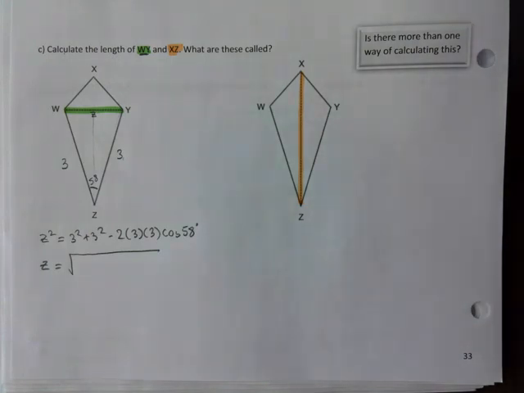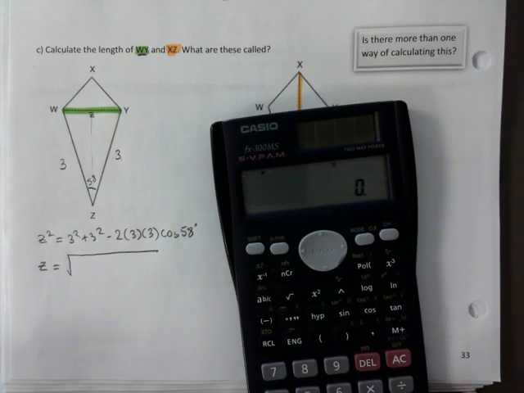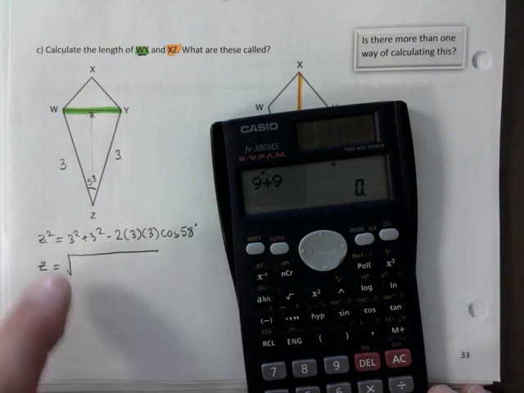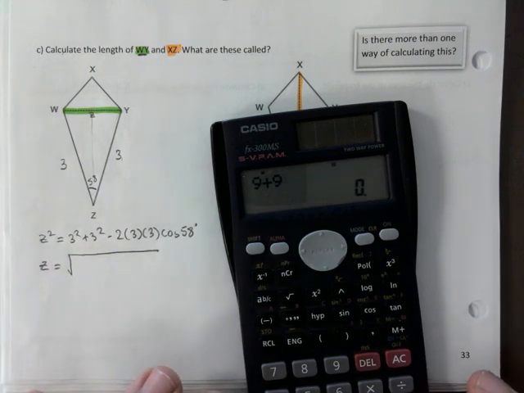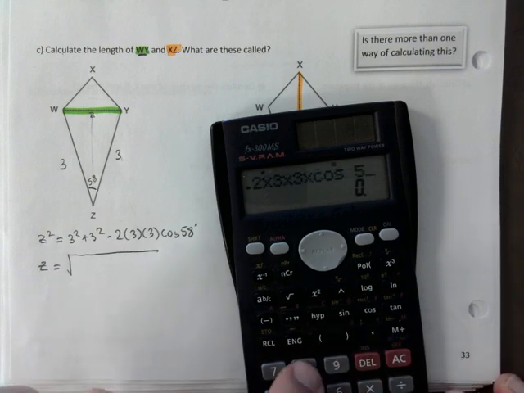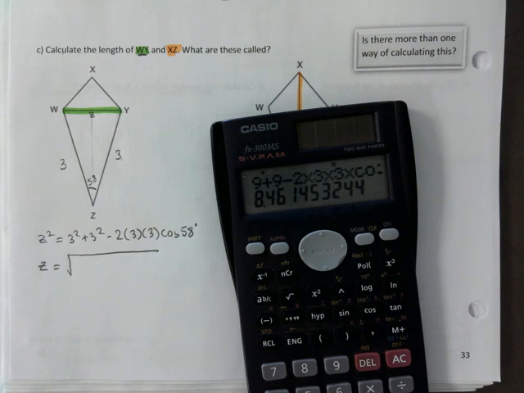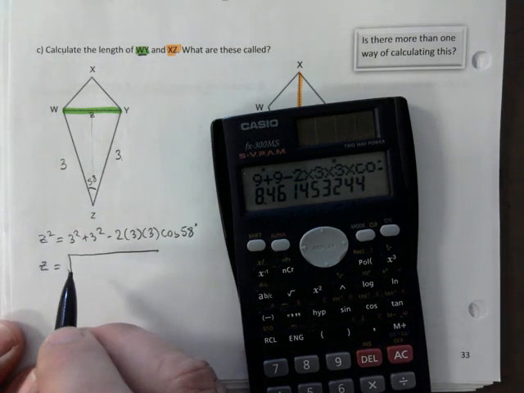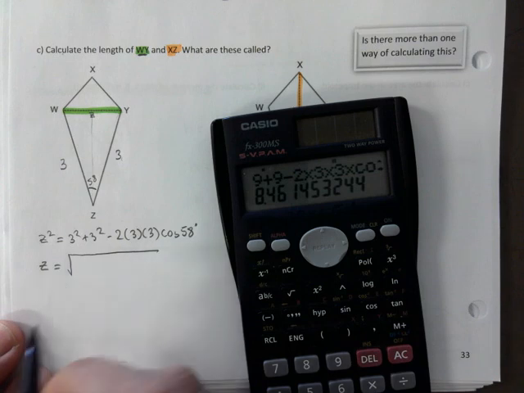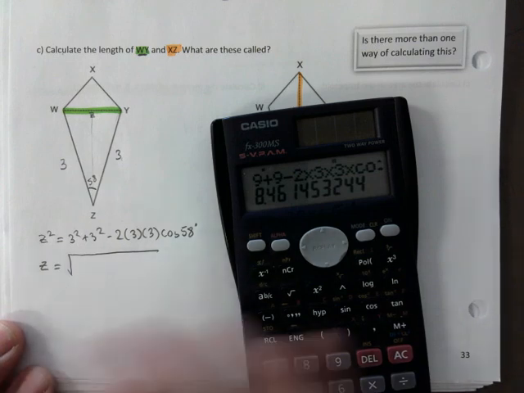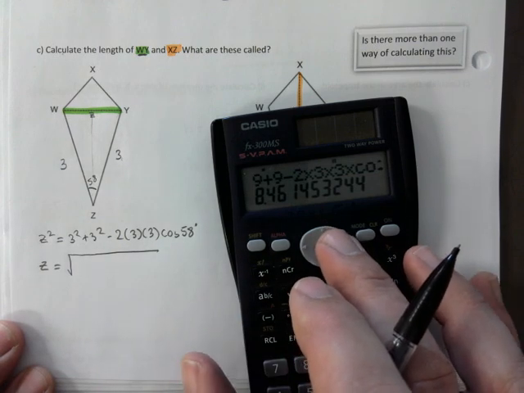I'm going to do that with you. So that's 9 plus 9, right? Because 3 squared is 9. Minus 2 times 3 times 3 times cosine of 58. Make sure your calculator is set to degrees, all right? Sometimes, for whatever reason, it gets switched to radians or something like that. Is that what you're getting?